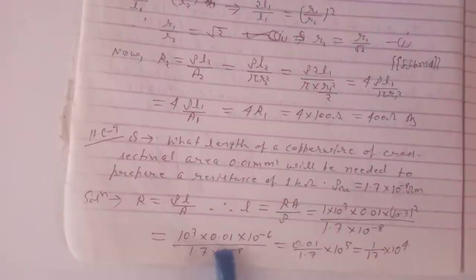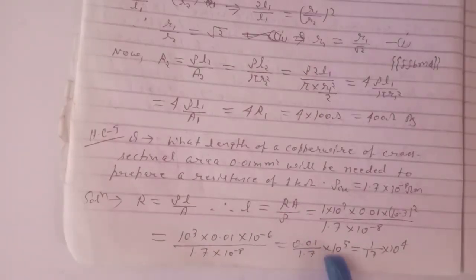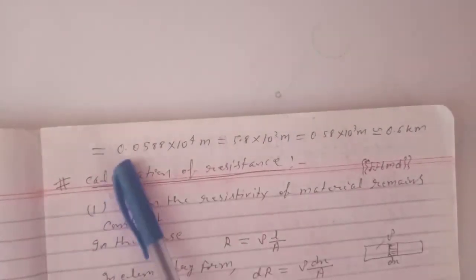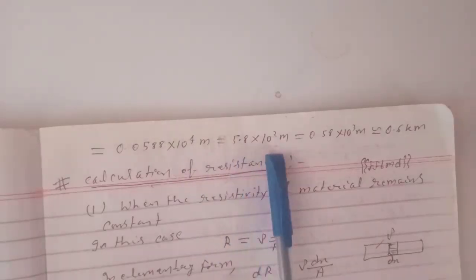So 10 to the power 3, 0.01 into 10 to the power minus 6, over 1.7 into 10 to the power minus 8. Now solving, 1 by 17 into 10 to the power 4, which is equal to 0.0588 into 10 to the power 4 meter, or 5.8 into 10 to the power 2 meter, or 0.58 into 10 to the power 3 meter, equivalent to 0.6 kilometer.